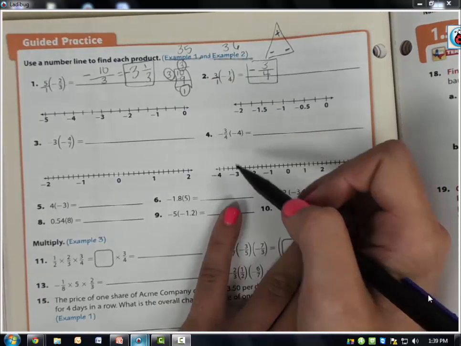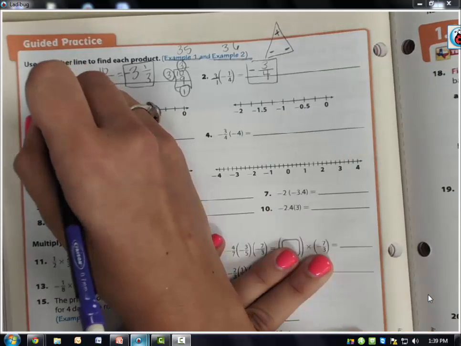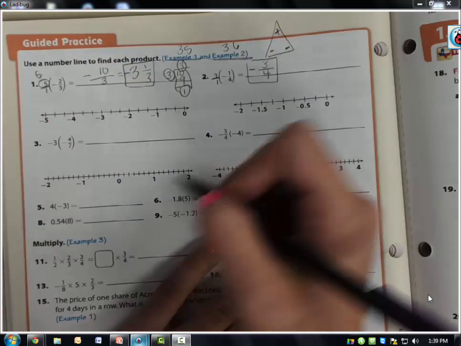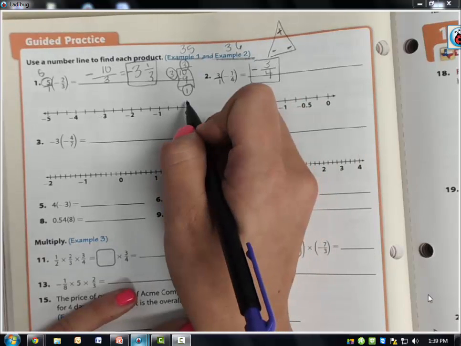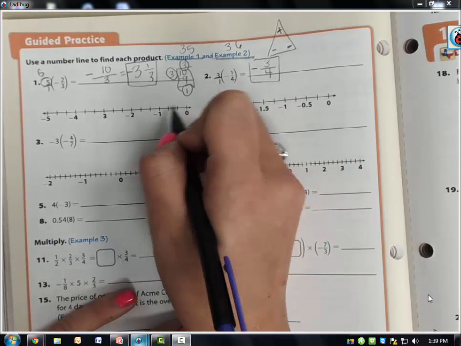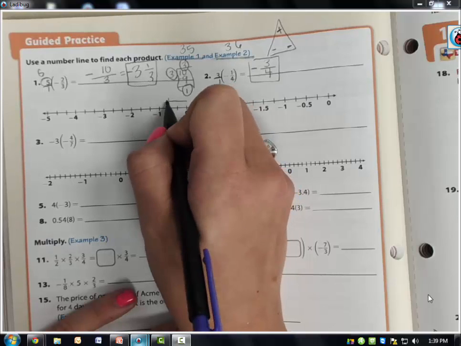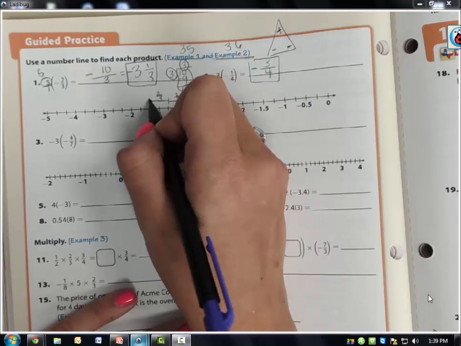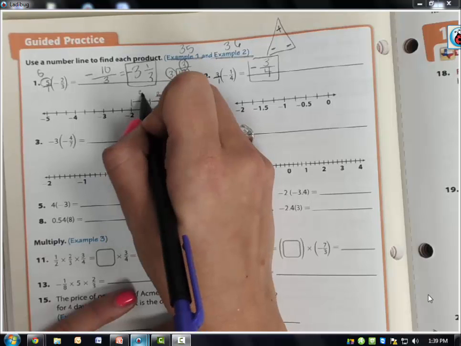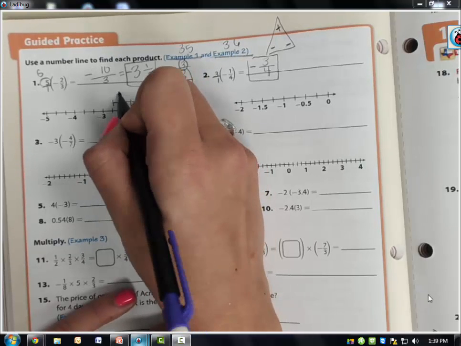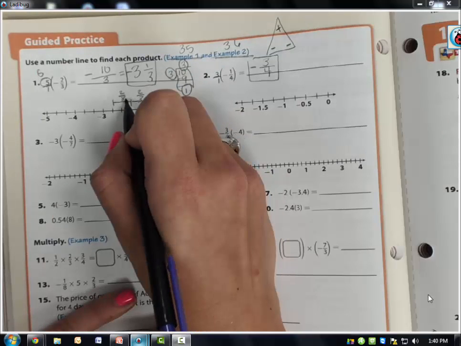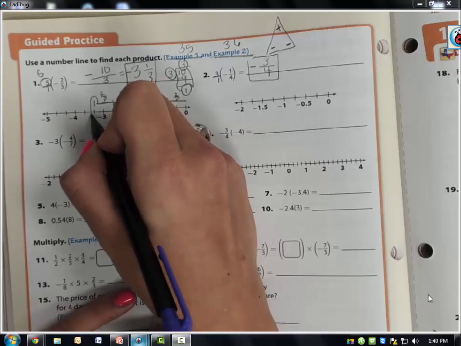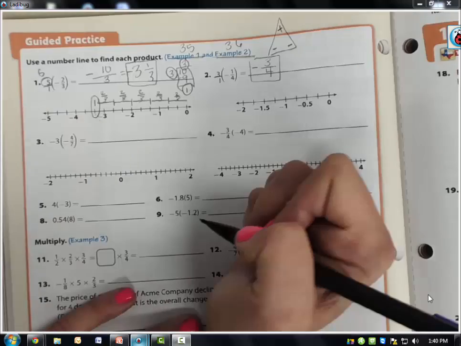So what you're going to do is, this is saying it's 5 groups of negative 2/3. So negative, you know you're going to go backwards. Look, these are split up into thirds for you. So we have negative 2/3, another 2/3, another 2/3, another 2/3. How many is that? 1, 2, 3, 4. And another 2/3. And look where it brings you. Negative 3 and 1/3. So we know we did it right.